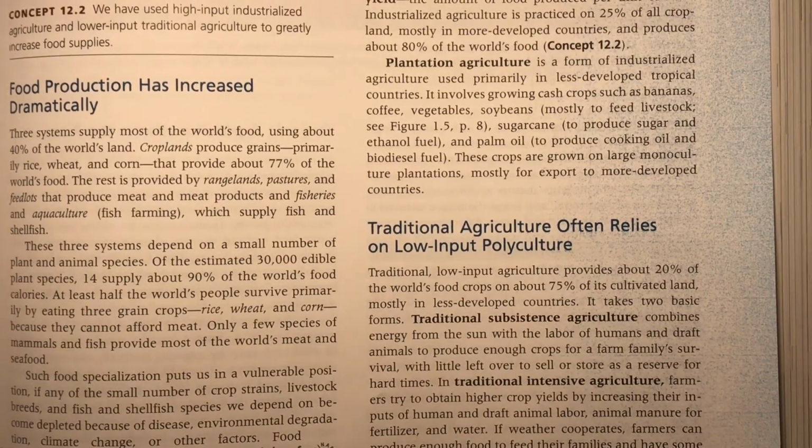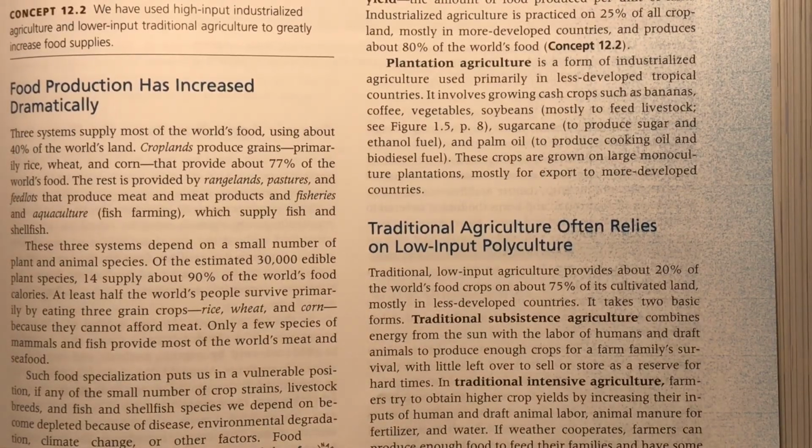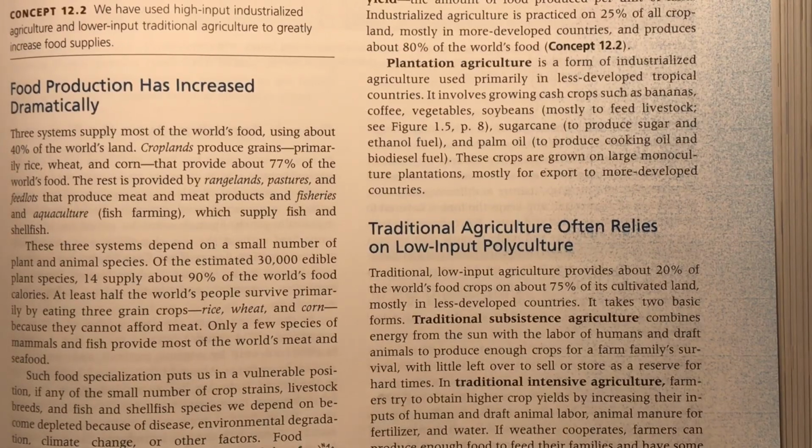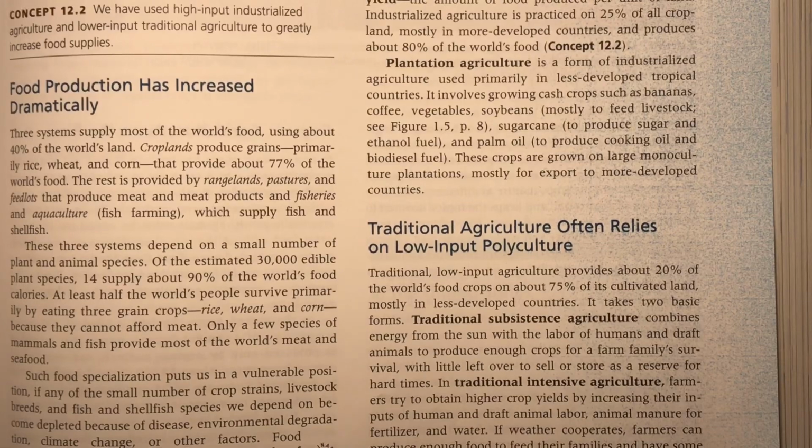Plantation agriculture you usually see in places in less developed countries. This is where you grow what are called cash crops. That means stuff that you can sell for a pretty big profit, not a lot of effort. Please make note of some of the examples: bananas, coffee, vegetables, soybeans, sugarcane, palm oil. We will discuss the implications of palm oil a little bit later on. The benefits are that because they're shipped to more developed countries that will pay the price for them, those farmers can make a lot of money. The downside is this country is not growing crops for its own people, and they can't afford these things either. So unless you own the farm, you don't make a lot of money. The workers on the farm don't make very much. So again, pros and cons with everything.